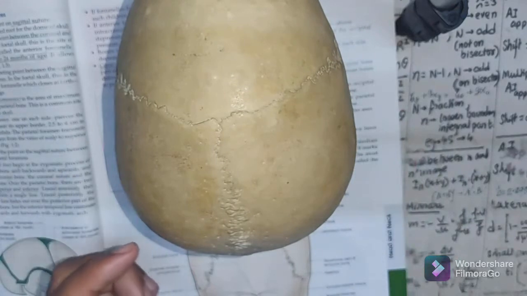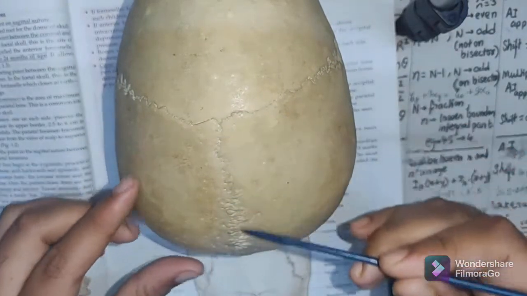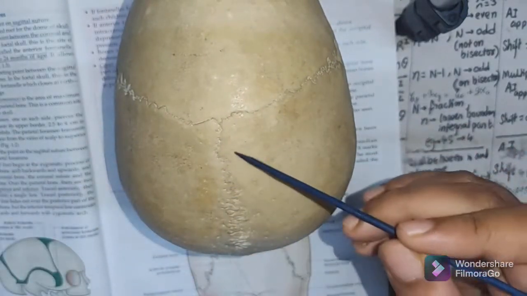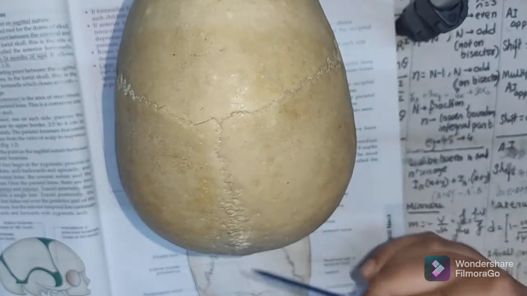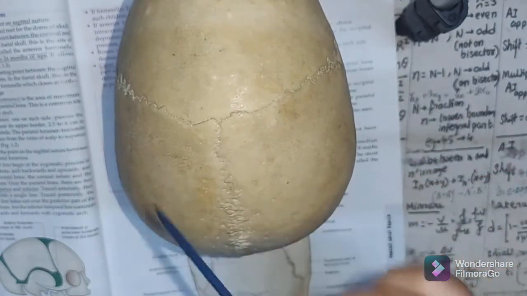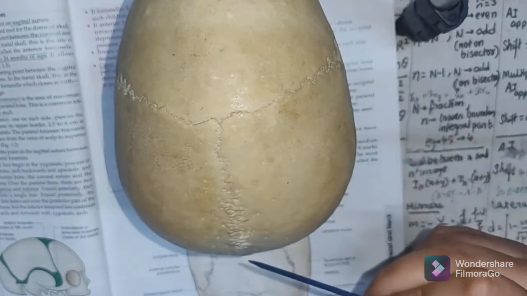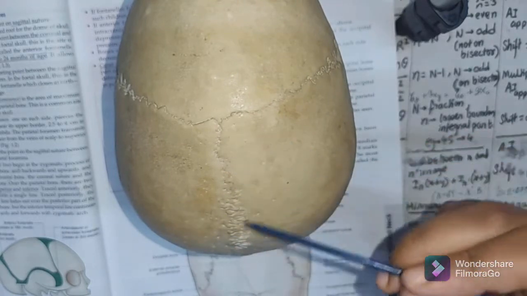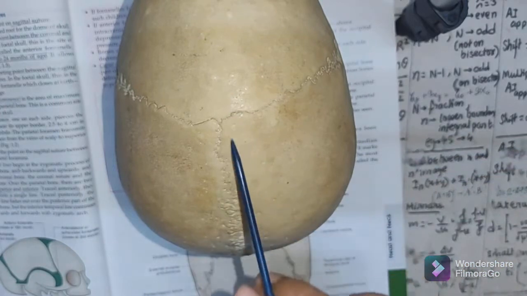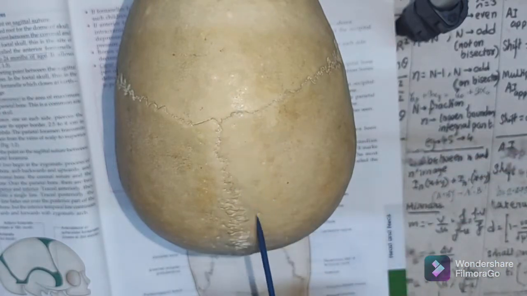Now coming to the sagittal suture. It is placed in the median plane between the two parietal bones. So these are the two parietal bones, the topmost part of the parietal bones, and this is the median plane between the two parietal bones. So this one is the sagittal suture.